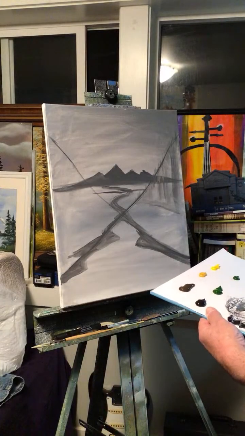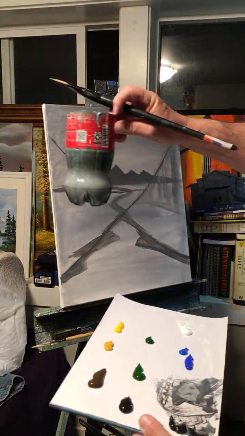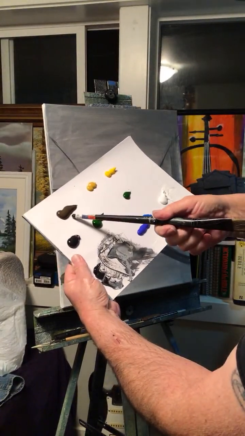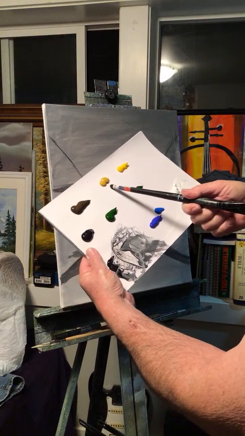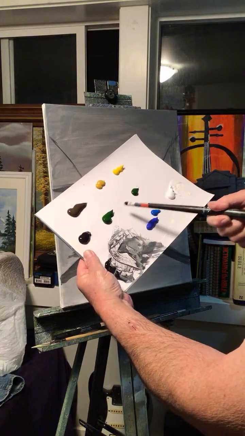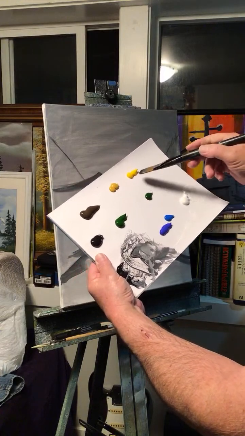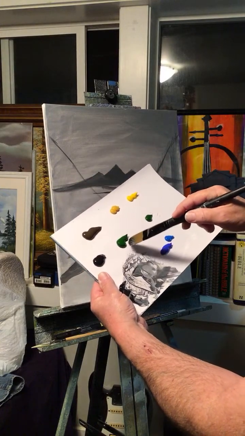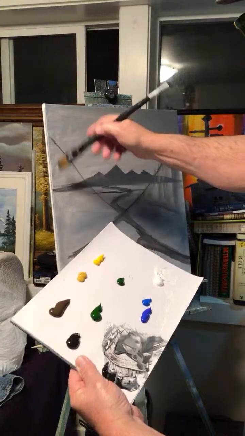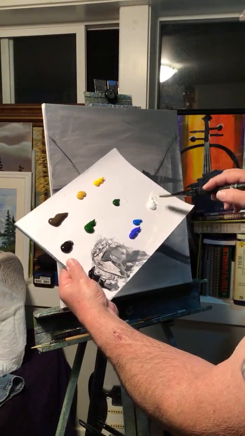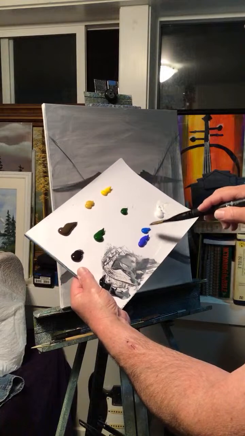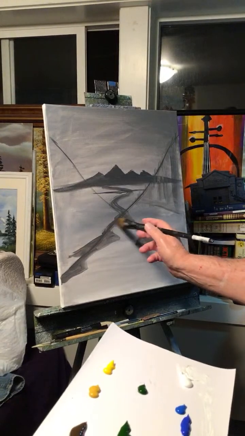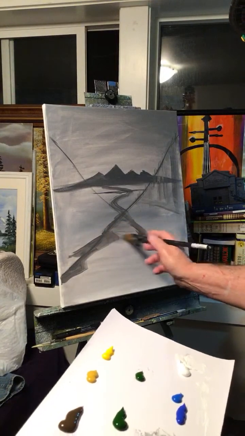So what I'm doing, I just have a little water in this cup. And here's my paint. I got a raw umber, yellow ochre, yellow. This is hooker green. I got it in two places so if I want light green, I can use this. This is going to be the dark green. I'm going to mix black in it for these trees on the side. And I got black and white and some kind of blue. I might put a little blue in the sky, but I know I'm going to put some blue down in the water here.